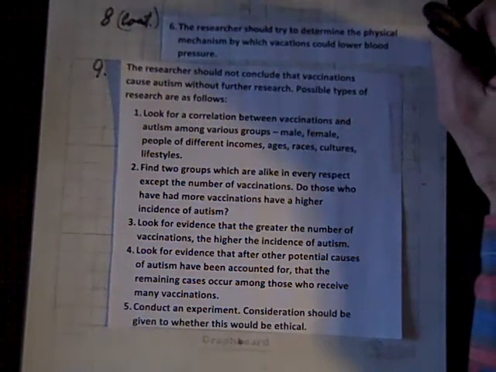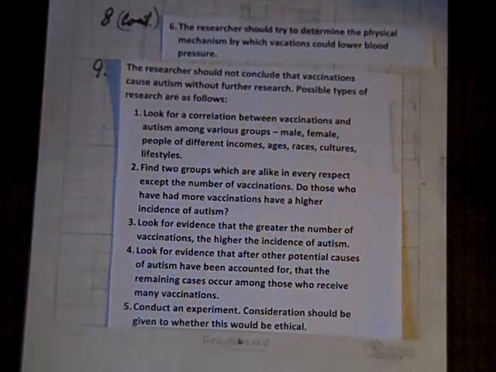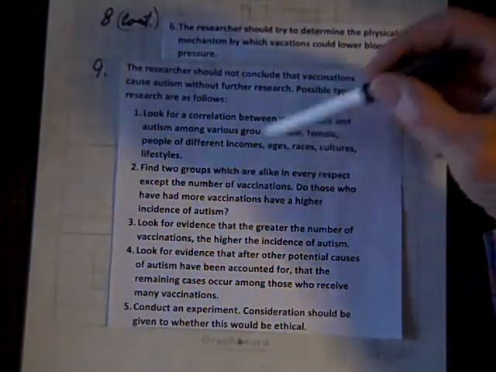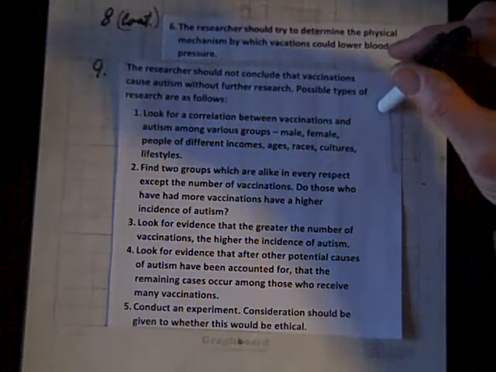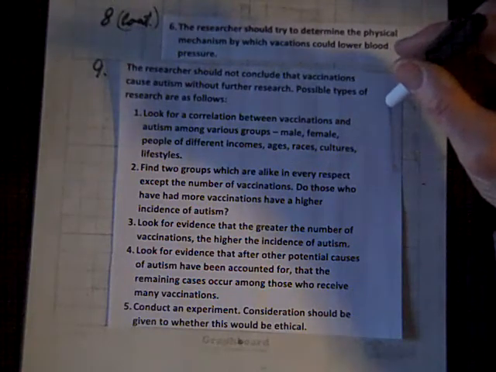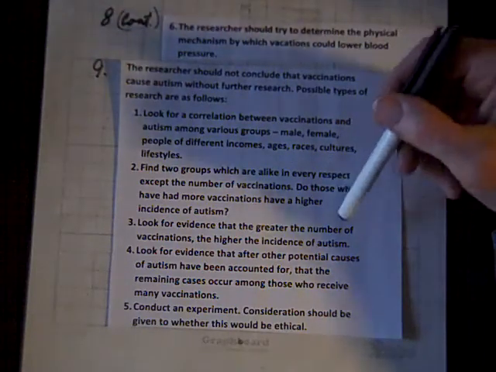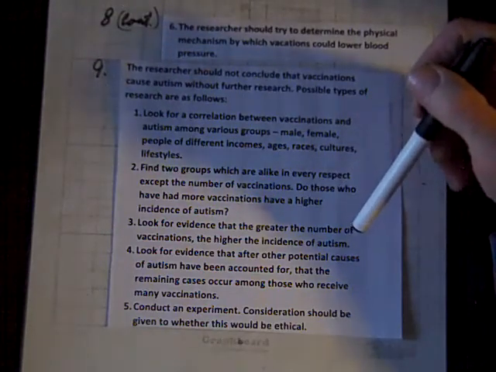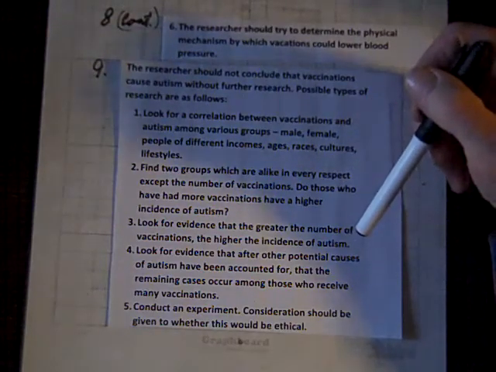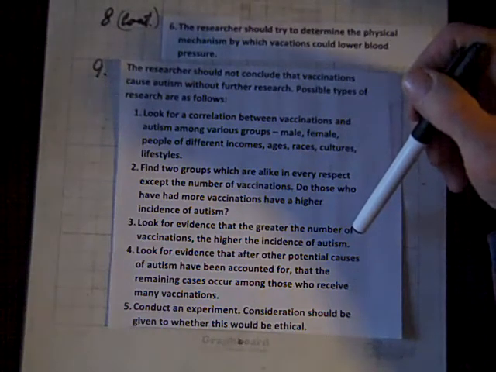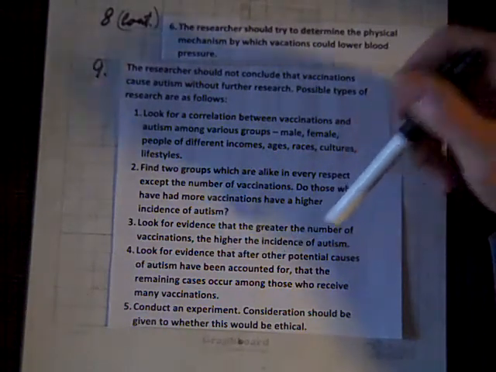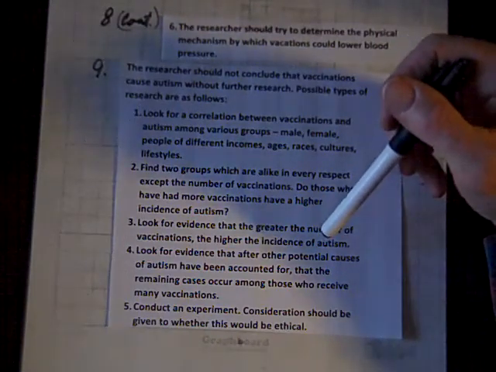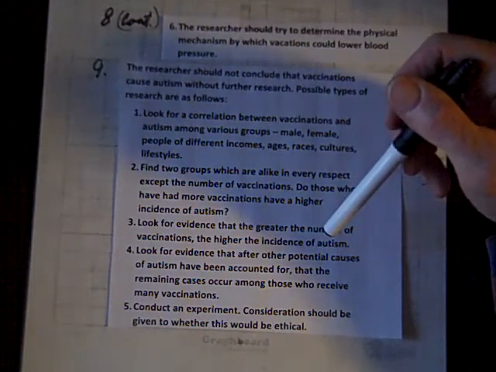Do those who have had more vacations have a higher incidence of autism? 3, look for evidence that the greater the number of vacations, the higher the incidence of autism. 4, look for evidence that after other potential causes of autism have been accounted for, the remaining cases occur among those who receive many vaccinations.